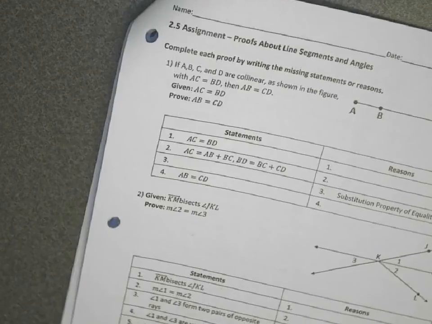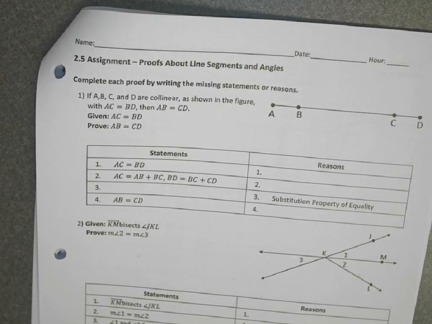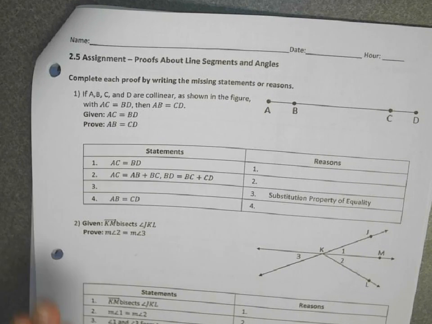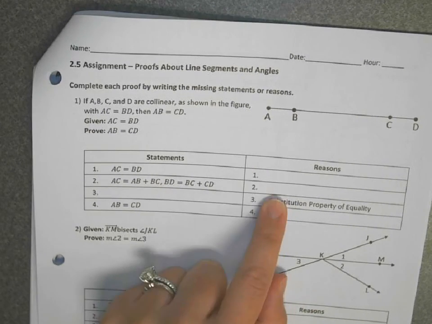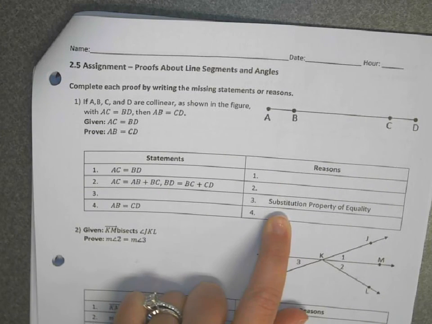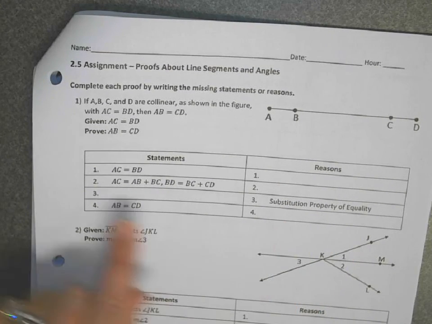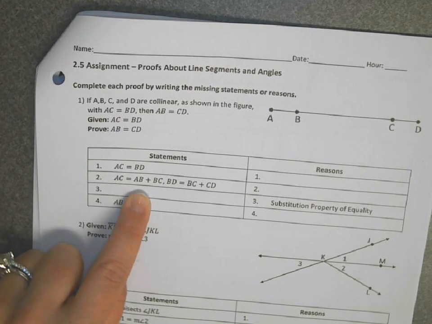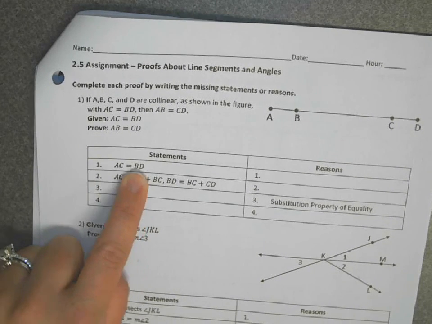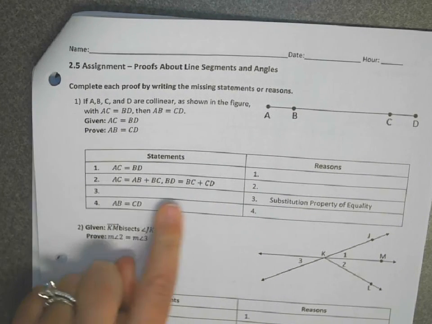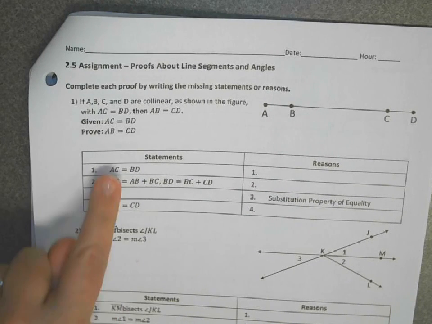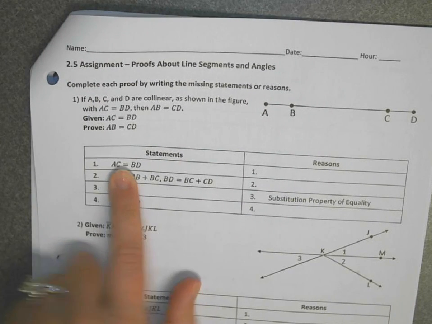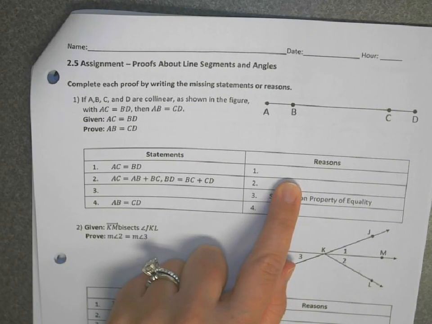And if you look at it, there are proofs on there, but really it's going through the steps, and then you have to come up with the reasons. Okay? Here, this one tells you the reason is substitution. So you're going to want to look and say, what could you substitute AC as if AC equals AB plus BC? So you're going to have to use some substitution to come up with 3. Okay? And then look and see what is number 1? What's the reason for number 1 always?